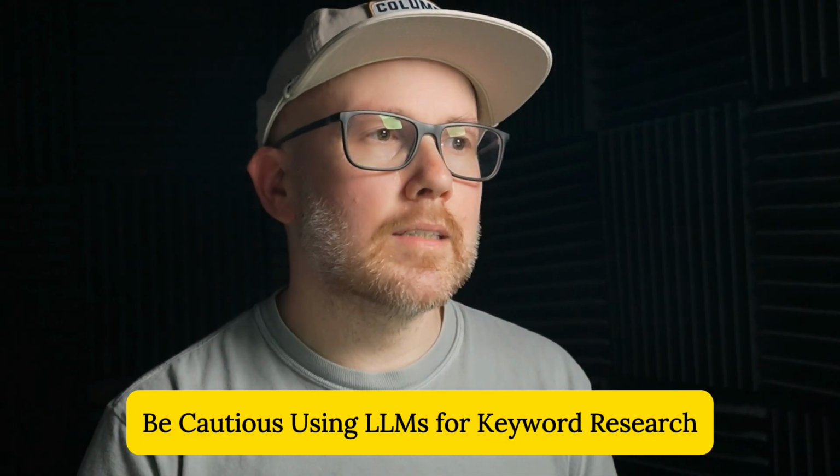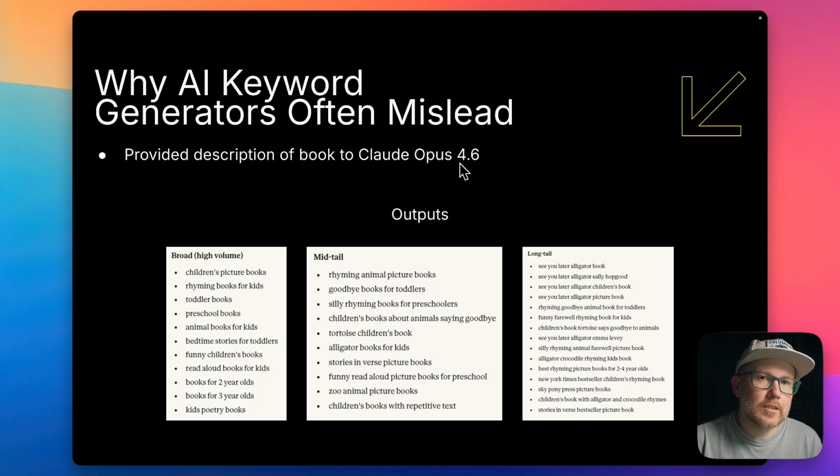But first, I wanted to talk about AI generators or large language models and how they can really lead you astray. So I put in the product description and such for See You Later Alligator. And this is what it gave me for broad, mid-tail, and long-tail keywords. And some of these I think are just a little bit too broad. Like toddler books would be super hard for any publisher, even a large publisher, to rank for because it's such a wide encompassing term. If you just put that into Amazon yourself right now in search, you're going to see all sorts of different sorts of titles.